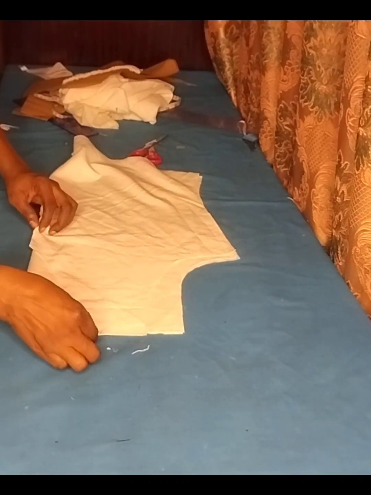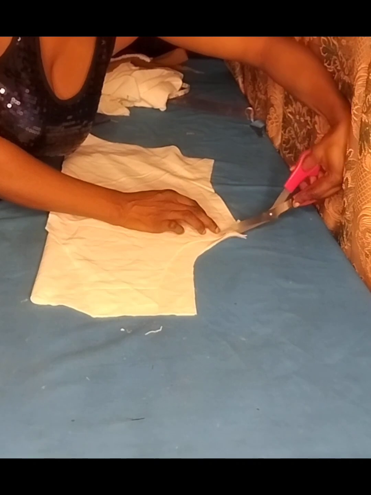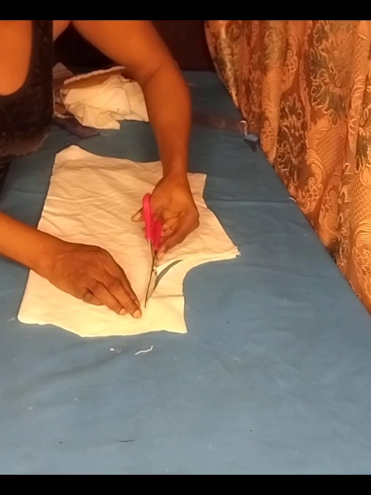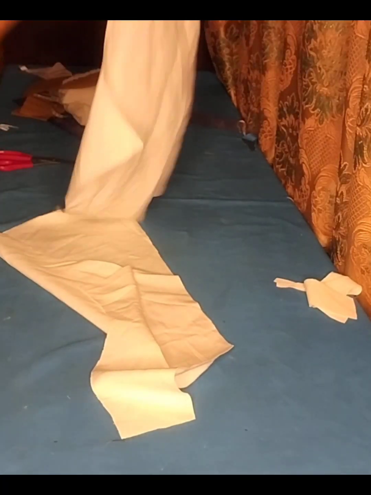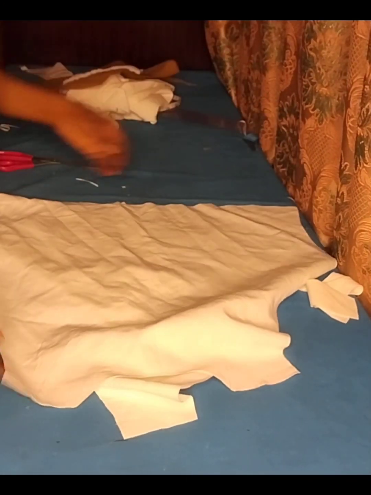So I will now place the front part on top of the back part. Then I will cut from the armhole because I want the shoulder to be of the same measurement. I want it to be accurate. So that's why I have to place the front on the back part.